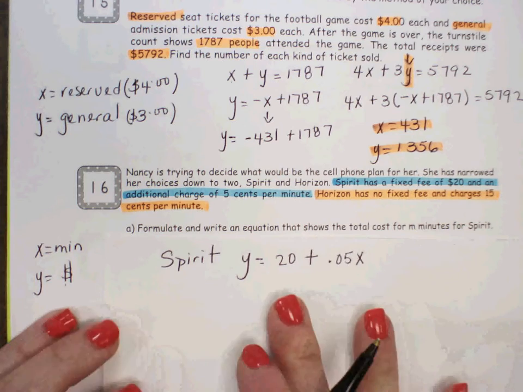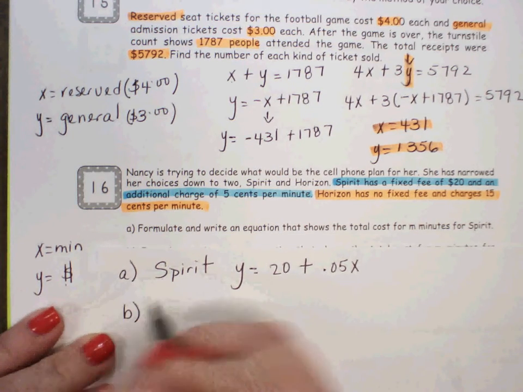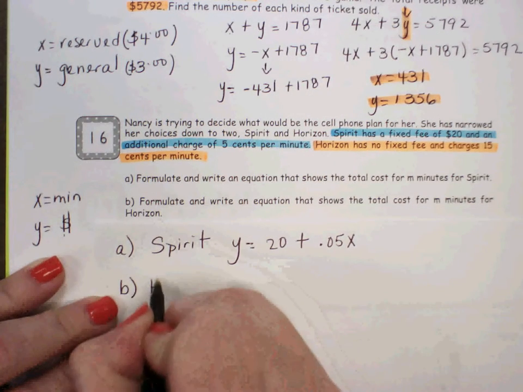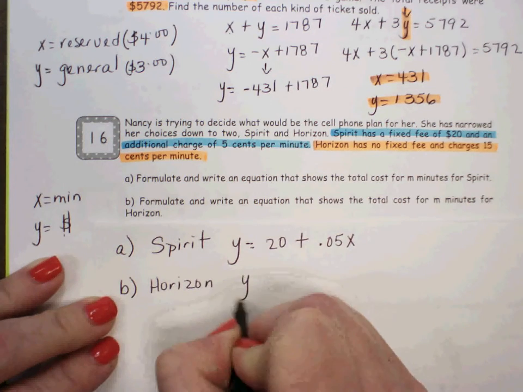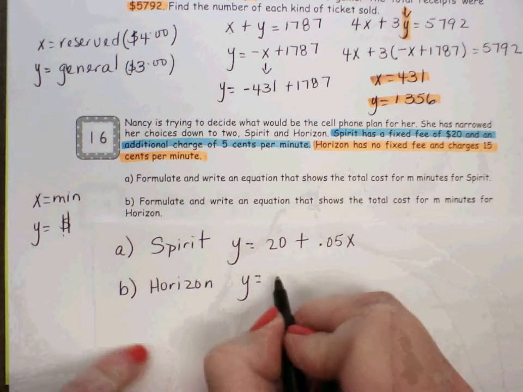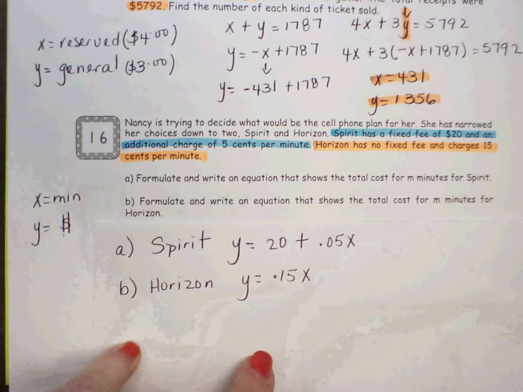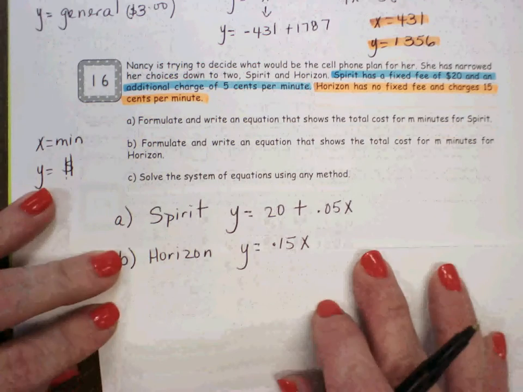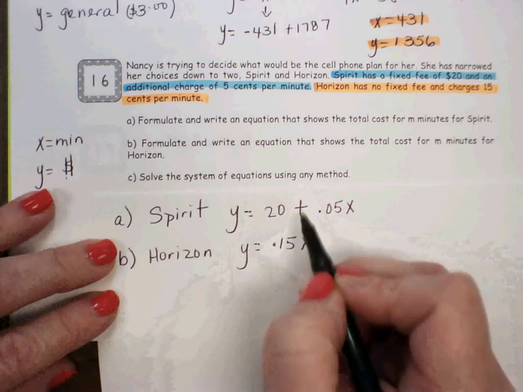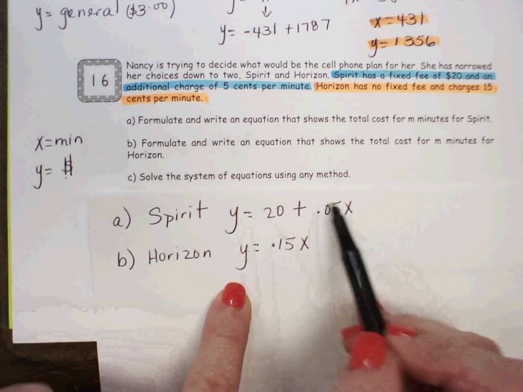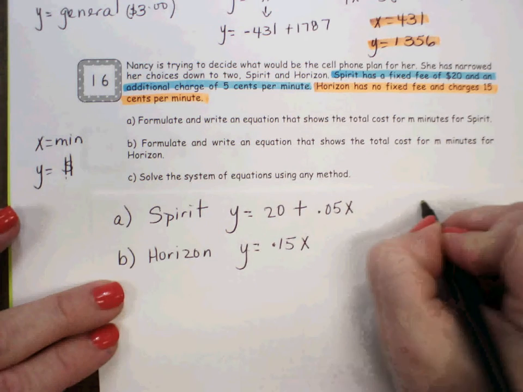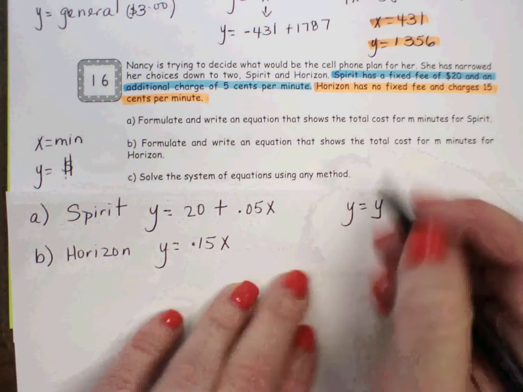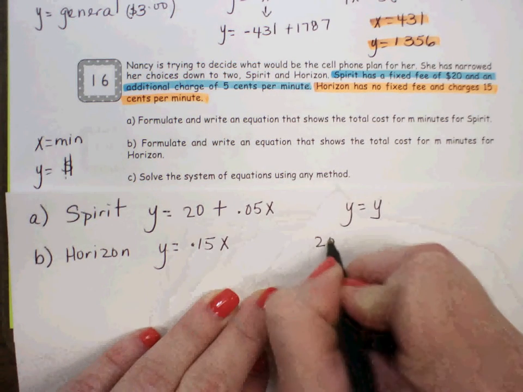Letter B says, formulate and write an equation that shows the total cost per n minutes for Horizon. So let's do Horizon. Horizon has no fixed fee, but charges 15 cents per minute. So that was B. We're done with B. Solve the systems of equations using any method. We don't have to do substitution because both of them are equal to y. So if both of them are already equal to y, let's go ahead and equal them. So that would be this y, 20 plus 0.05x, and then the other y would be 0.15x.